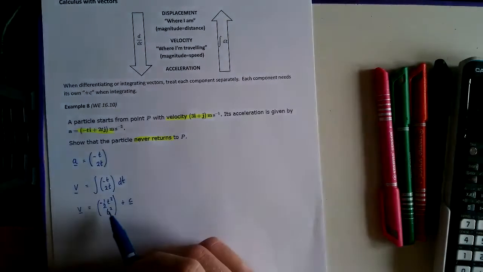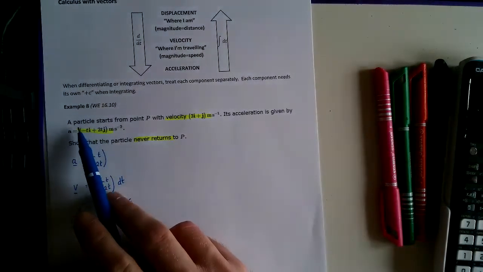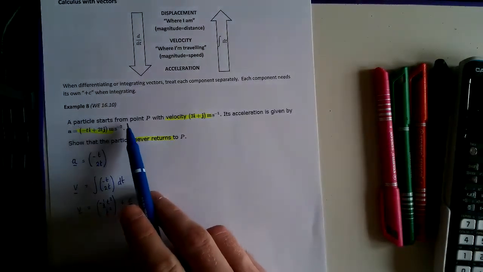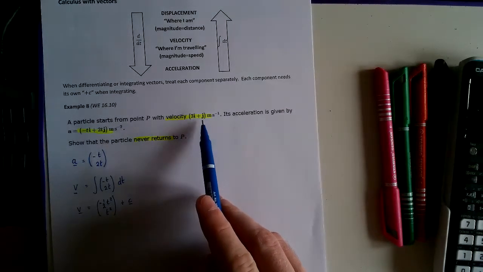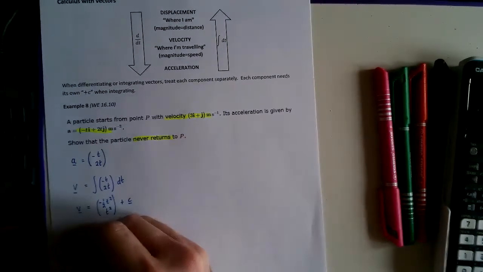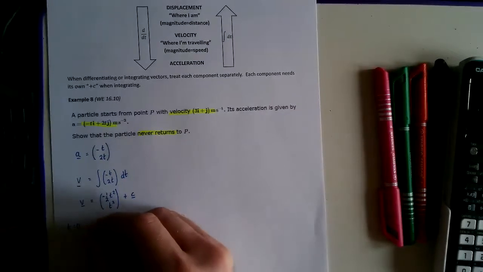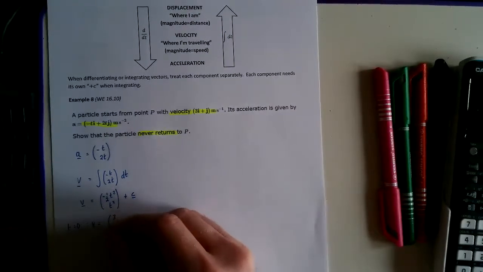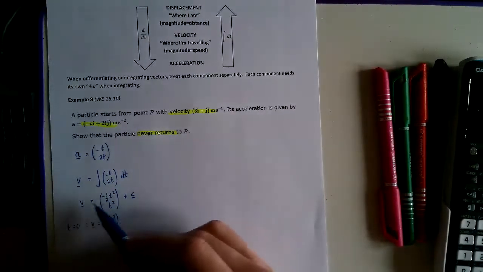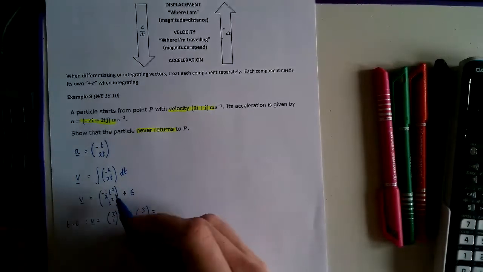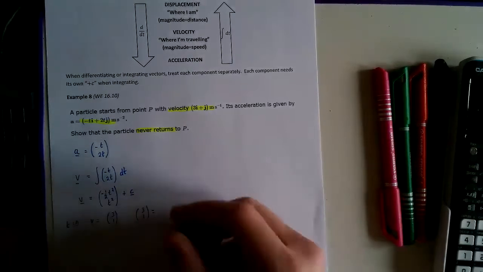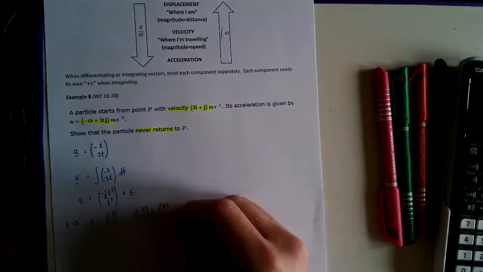Now to get the constant, they need to give us some information, and they have. It said a particle starts from the point P with velocity 3i plus j. So when t is 0, we know that v equals (3, 1). So we can sub that in here to find out what c is. So (3, 1). If we sub 0 into here, that's just 0 and 0. It won't always be 0, 0.